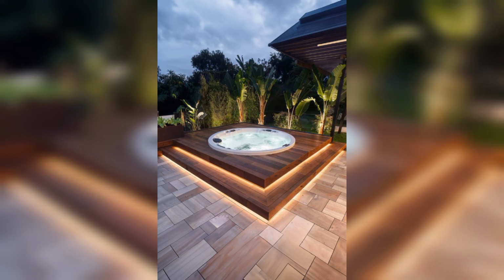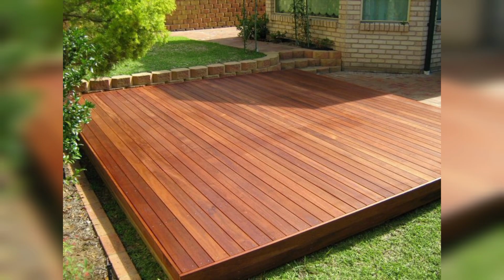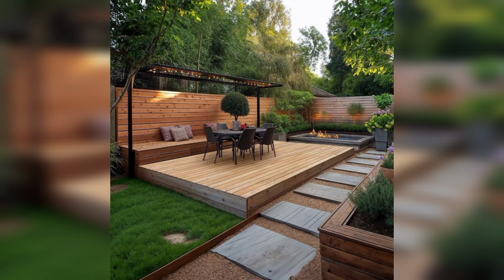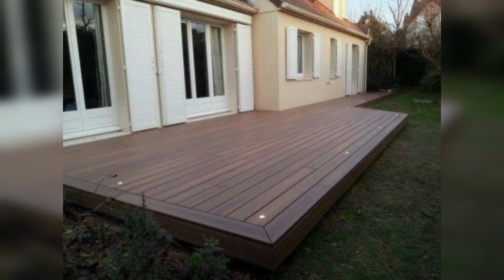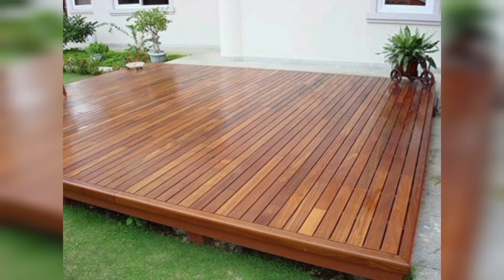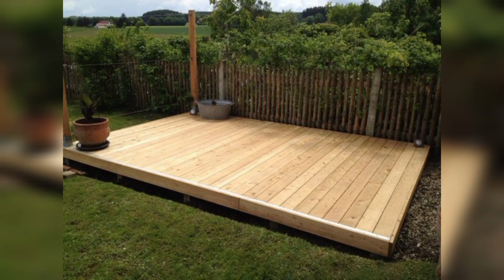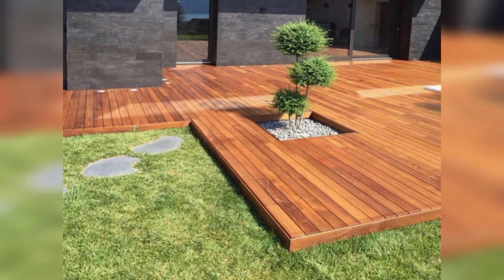Rooftop decks are ideal for homeowners with limited ground space. Rooftop decks offer a vibrant outdoor retreat, whether it's a shaded spot or a main sanctuary.